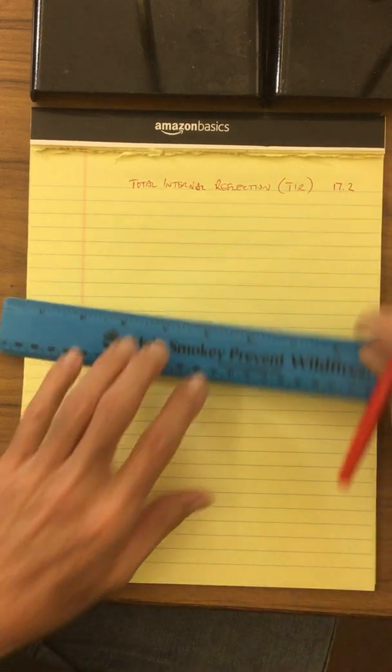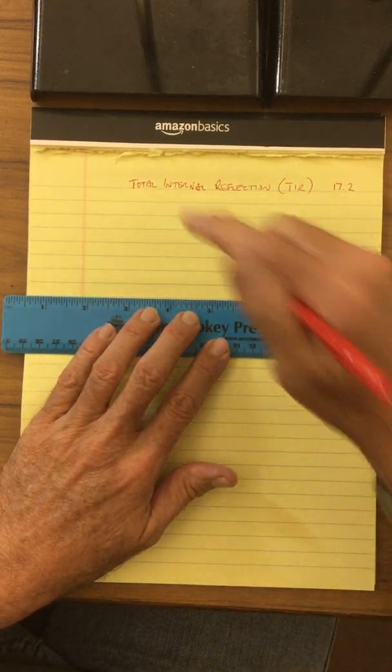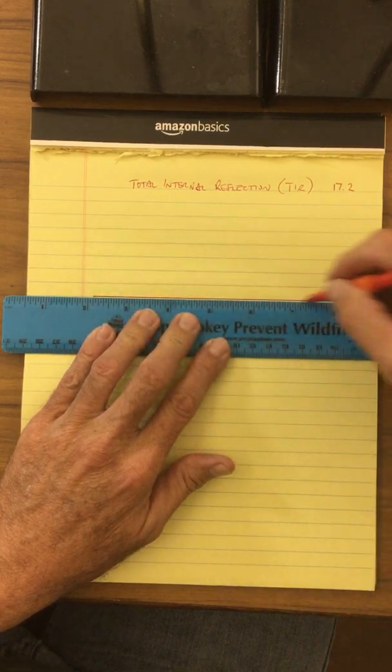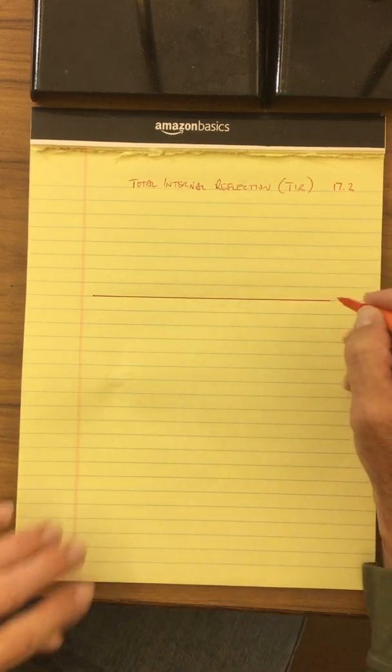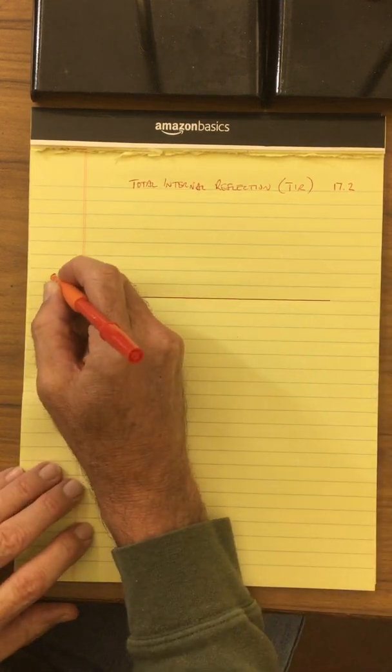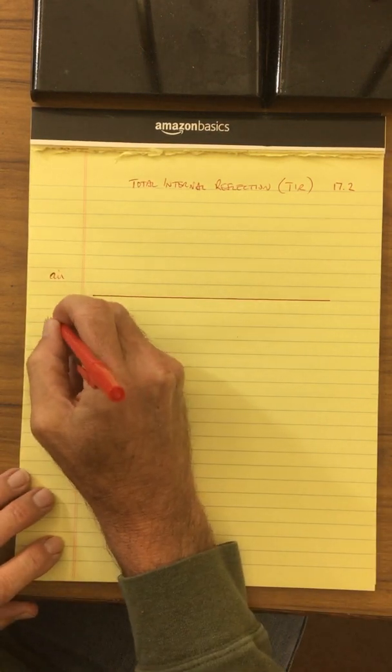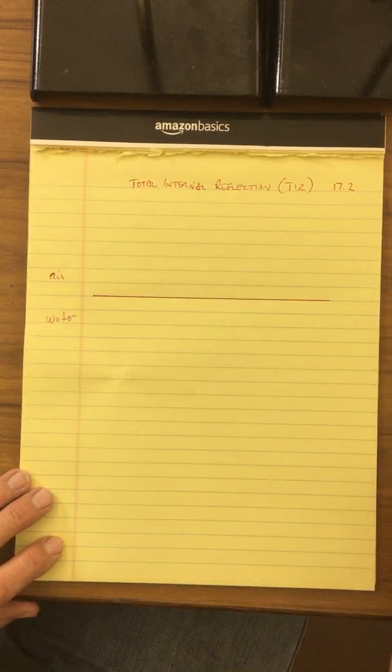So I'm using a ruler. You don't have to. If you don't want to, you can sketch this out if you like. But this is going to be the surface of the water, and this is going to be the air. So here we have the air, which is up here, and then down below, we're going to be having our water as well.